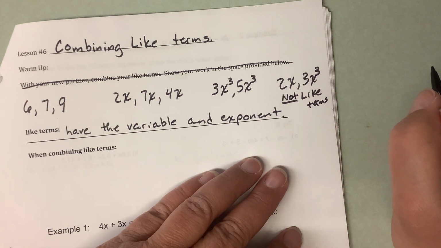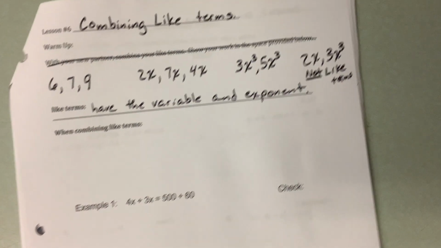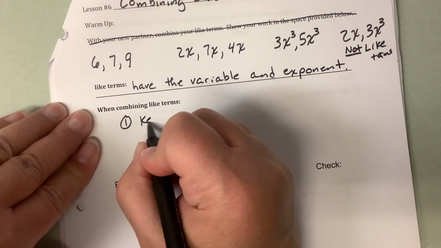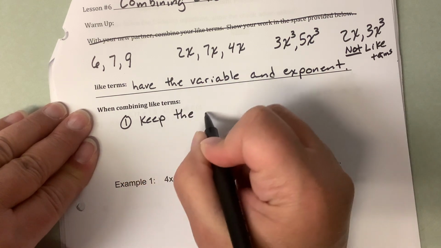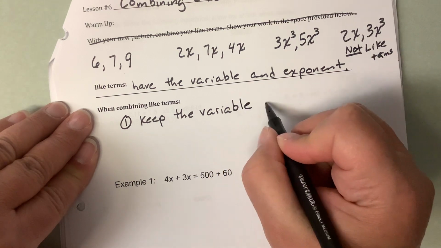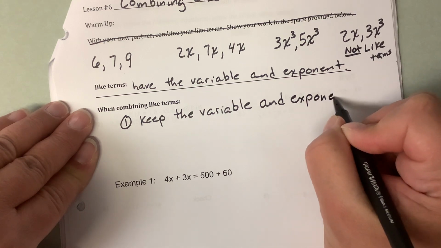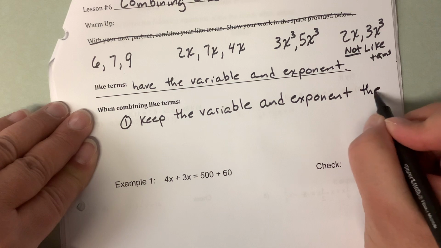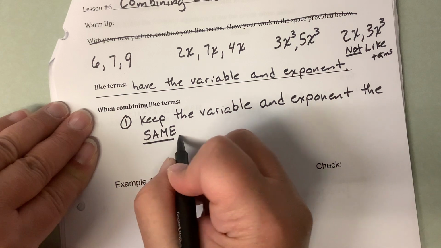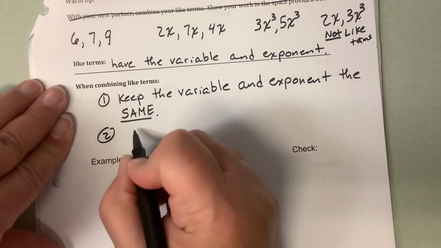because of the exponent. Okay, so when combining like terms, number one, keep the variable and exponent the same. Don't do anything to the variable and the exponent. And number two, add the coefficients.